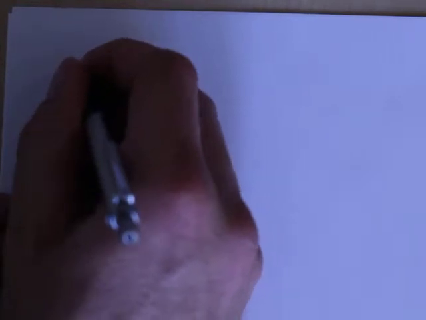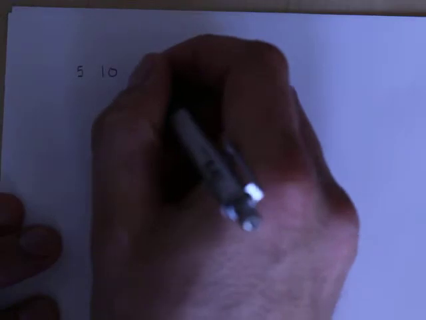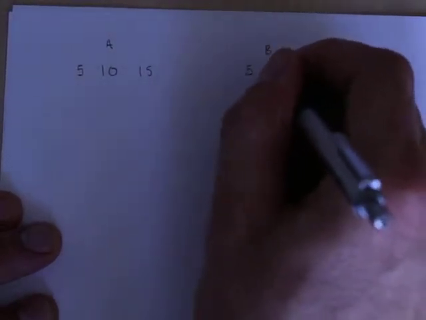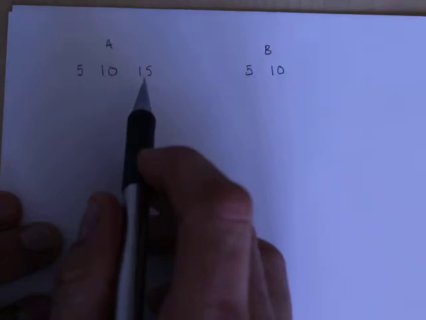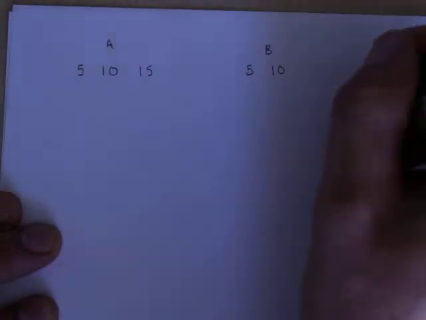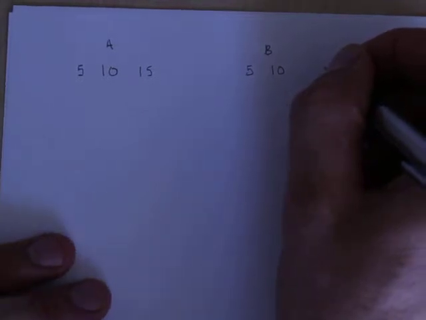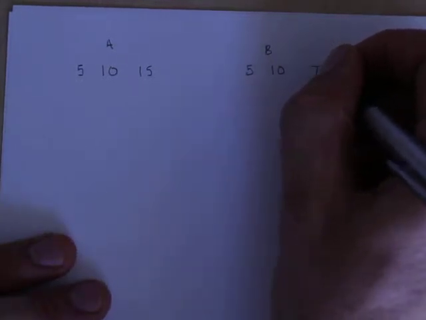And just to show you why that is, let me take a second and look at an example. Suppose we had the set of data, let's go with 5, 10, and 15. And that was set A. And suppose our set B was the same set, 5, 10, except that last number, instead of using 15, it had an outlier like 75.